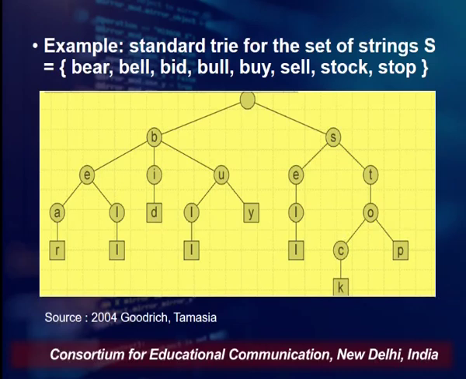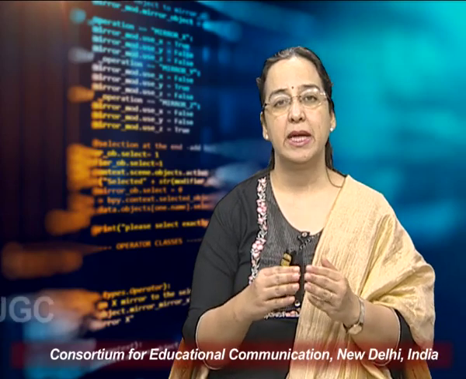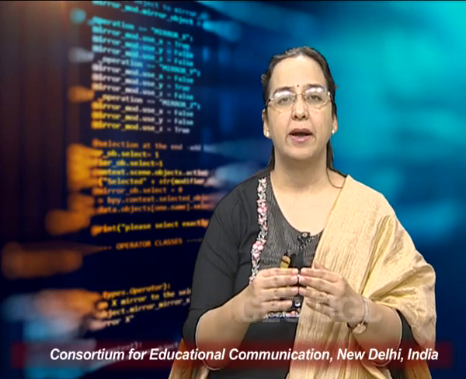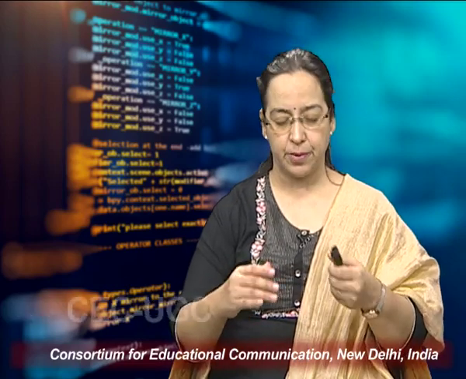So, after BE, one branch will lead to AR, another branch will lead to LL, and similarly for bid we do not have anything in common except B, and then for bull and buy we have common as B and U, then LL and Y on the next branch.